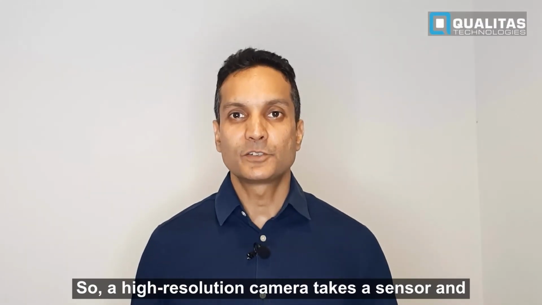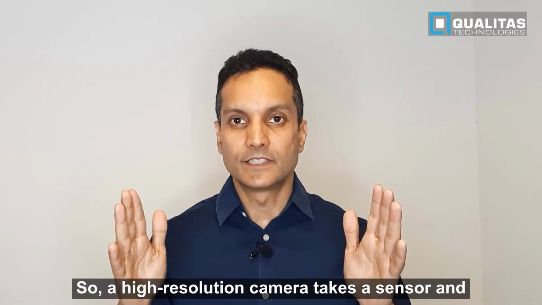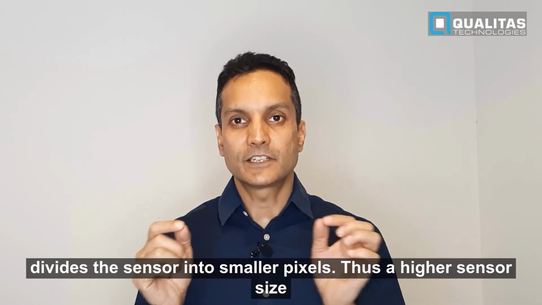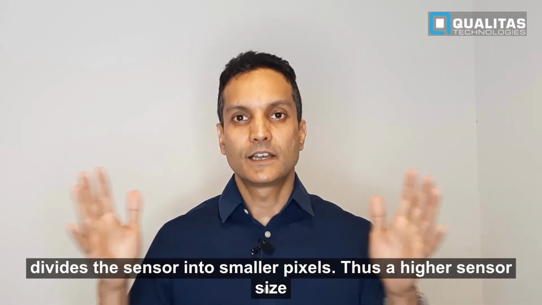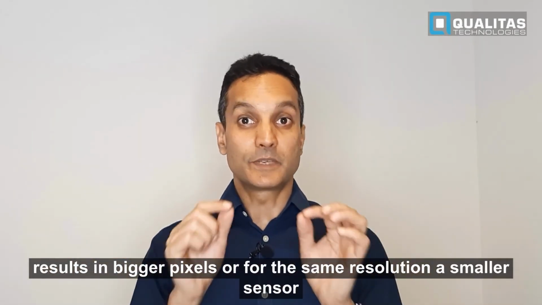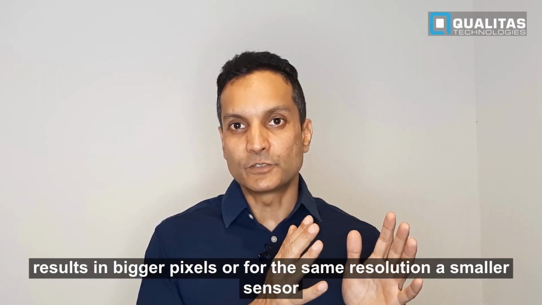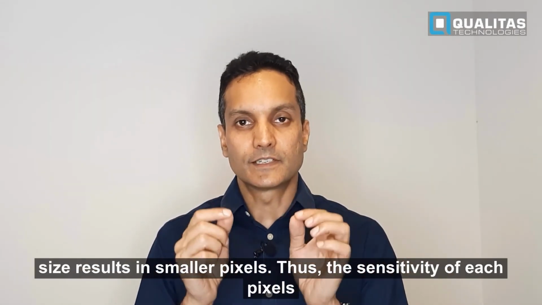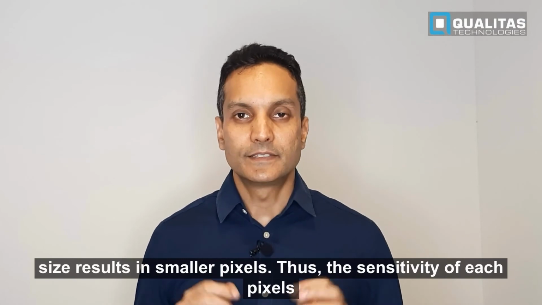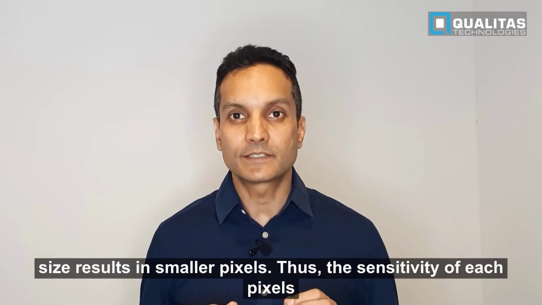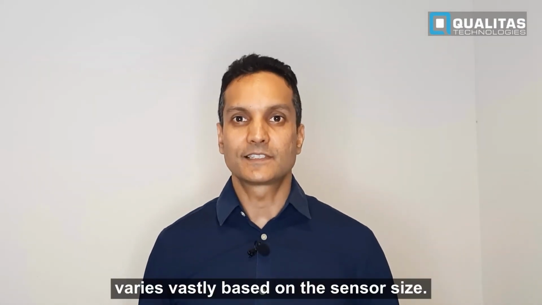So a high resolution camera takes a sensor and divides the sensor into smaller pixels. Thus, a higher sensor size results in bigger pixels, but for the same resolution, a smaller sensor size results in smaller pixels. Thus, the sensitivity of each pixel varies vastly based on the sensor size.